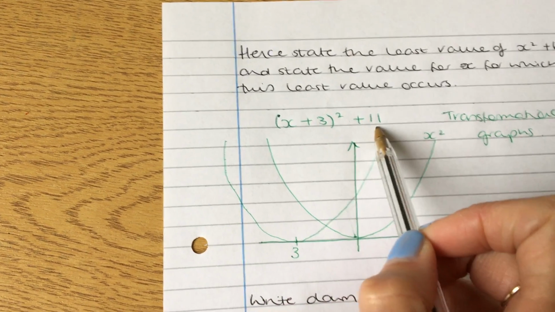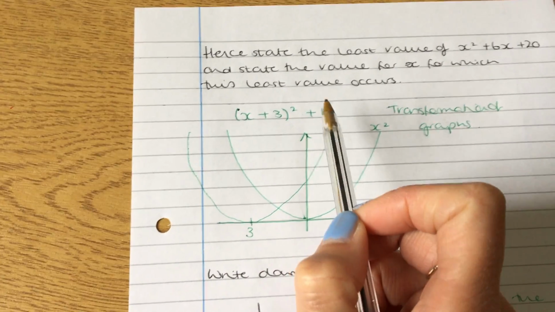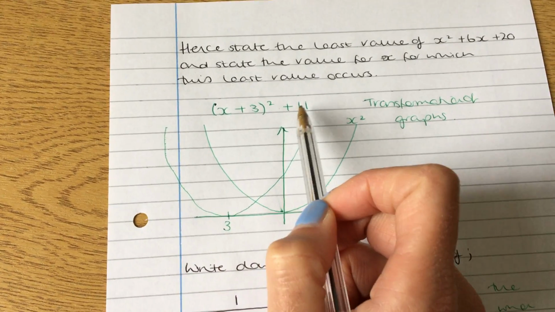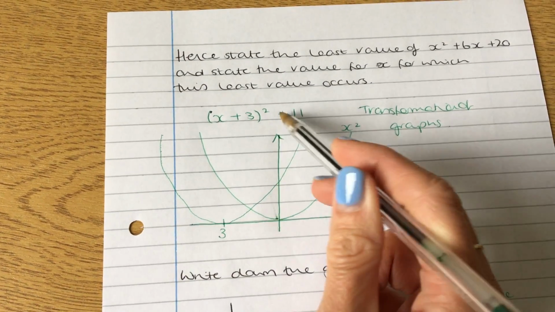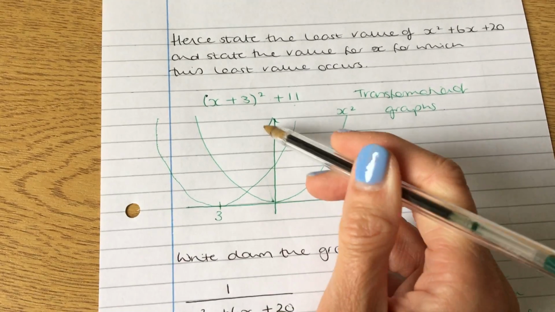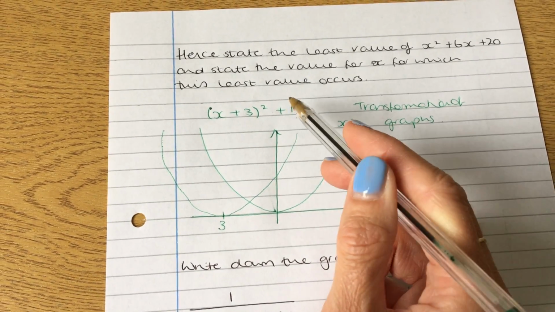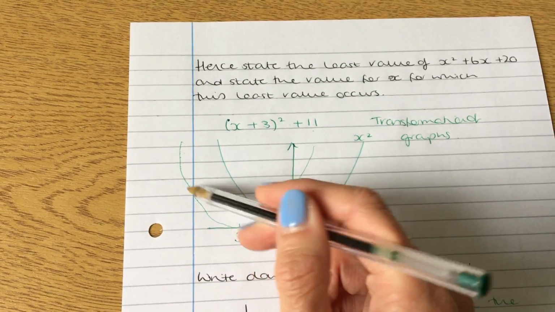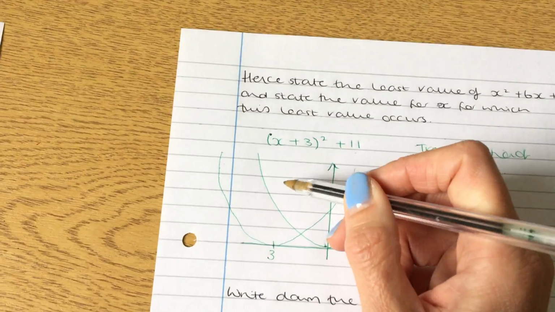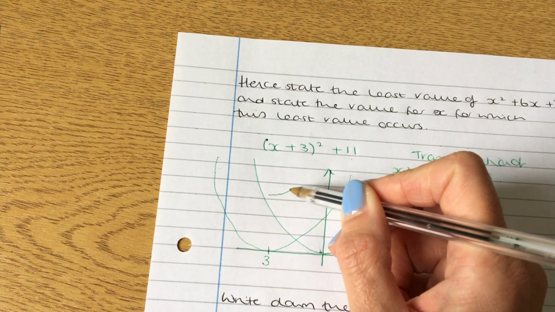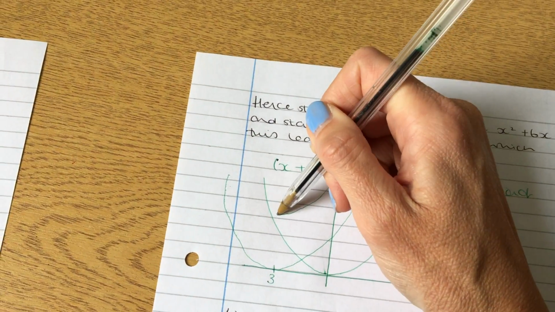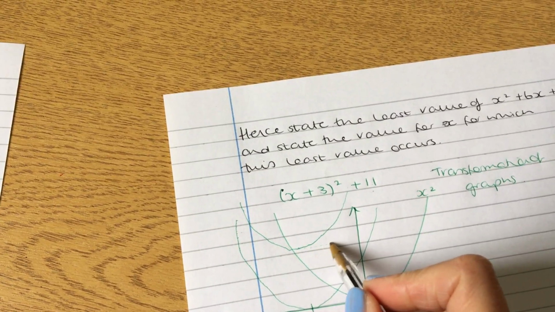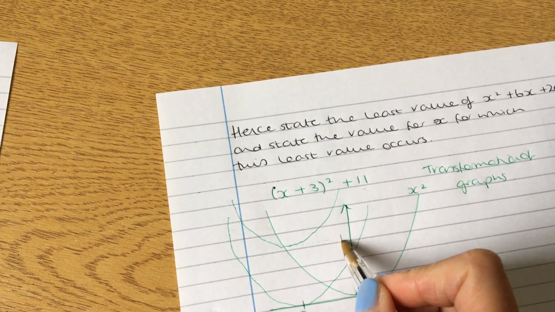Then I'm going to deal with this plus 11. Now this plus 11 is outside the function to do with x, so it's outside. That means it affects my graph in the y direction. When things affect the graph in the y direction, they affect them as you'd expect. So it's plus 11, so for every value of y on this, I'm going to add 11. So my graph then moves up to here, and that lowest point, instead of 0, becomes 11.